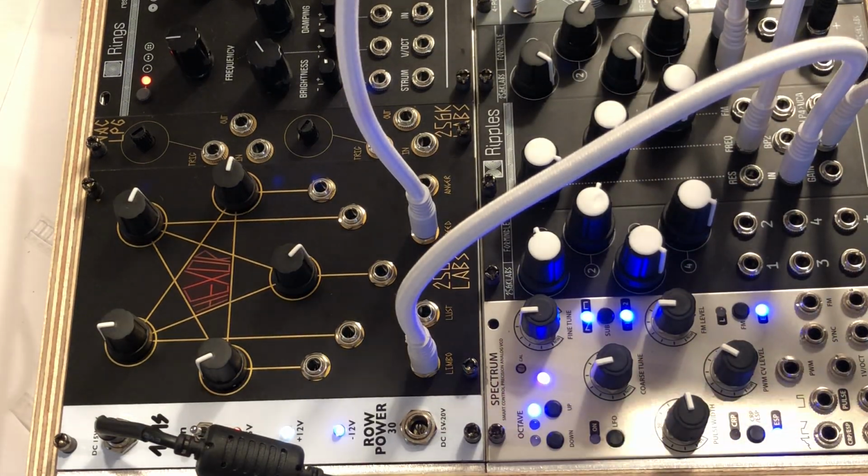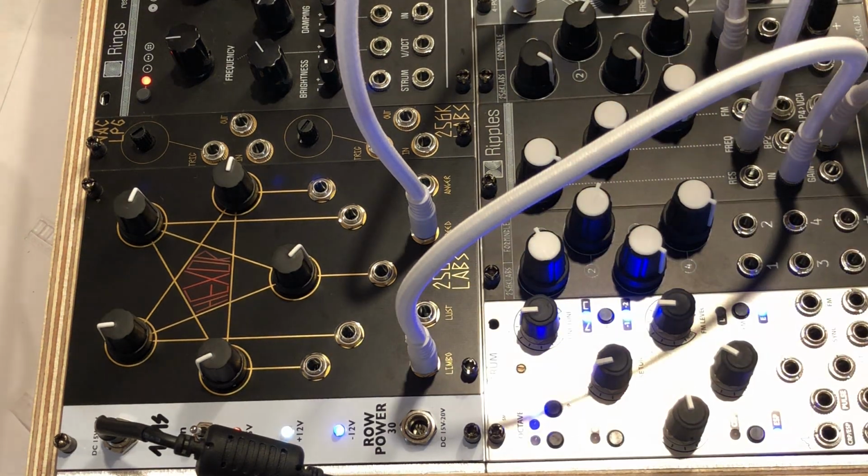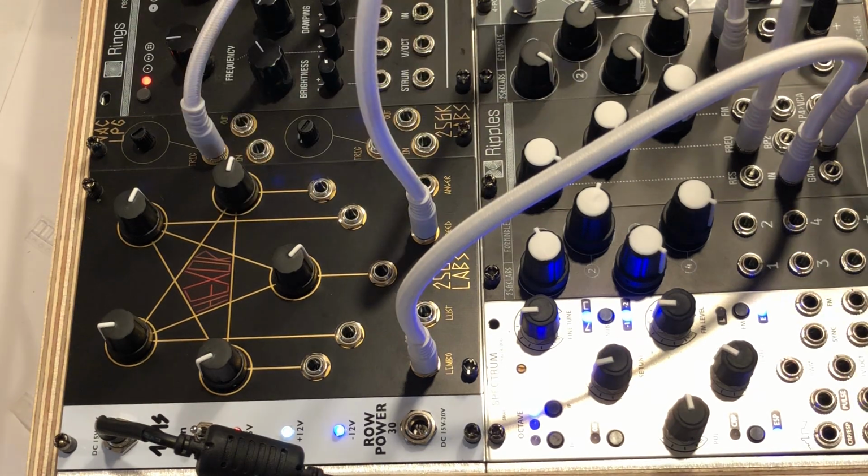Let's take it to a Vactrol LPG, actually. So let's do that. I have a Vactrol here. This is the trigger.